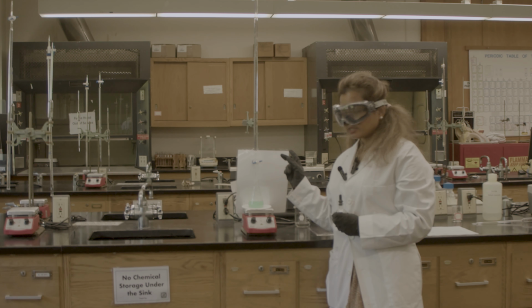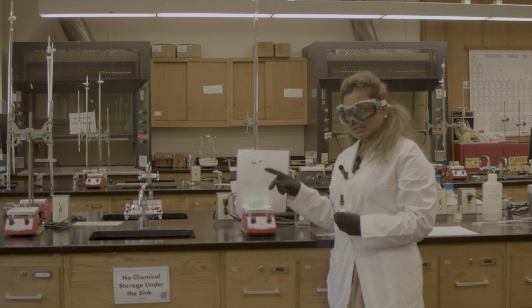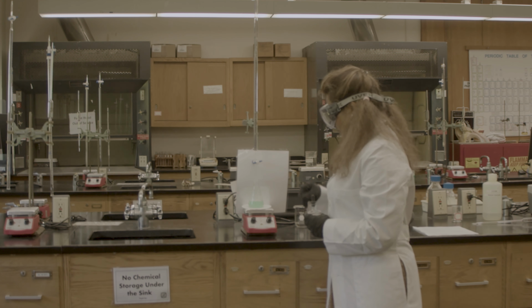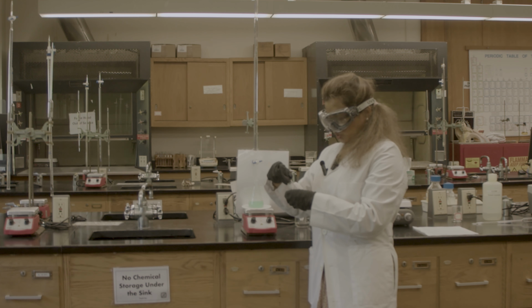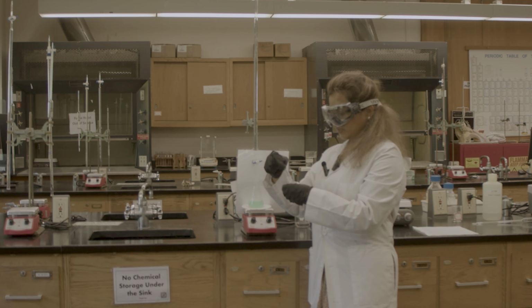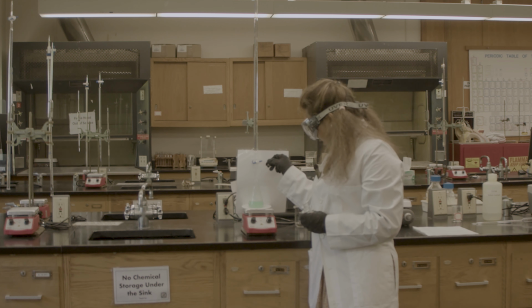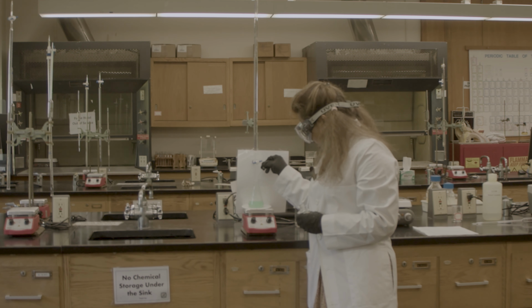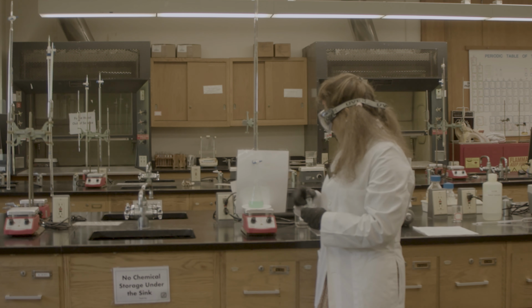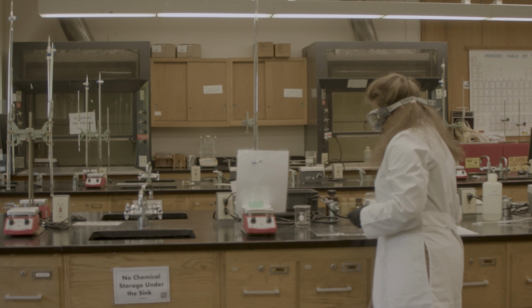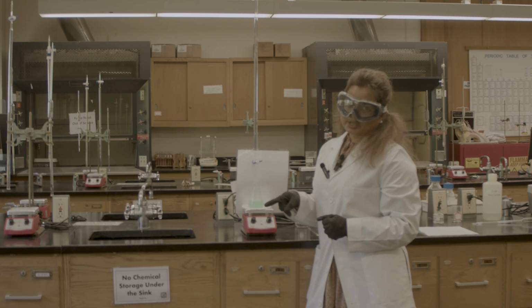That's why I boiled it. Then I cooled it with my cold bath. And now I'm going to add 3 drops of phenolphthalein. This phenolphthalein helps me to get the end point of my titration.